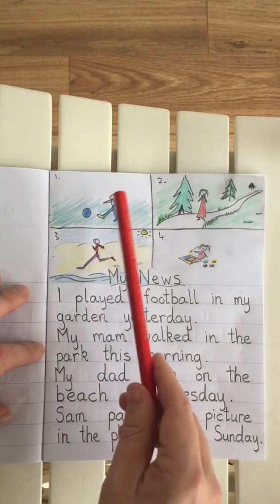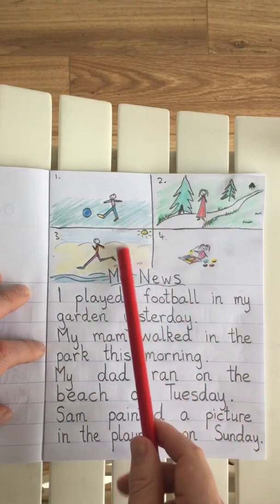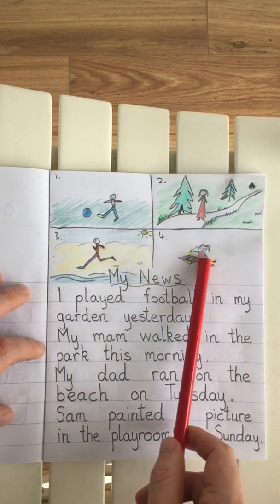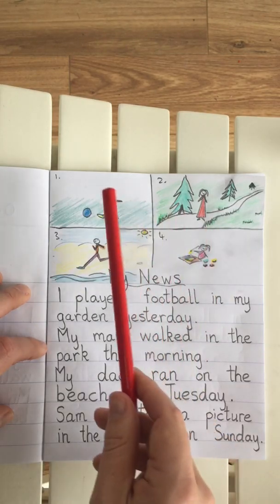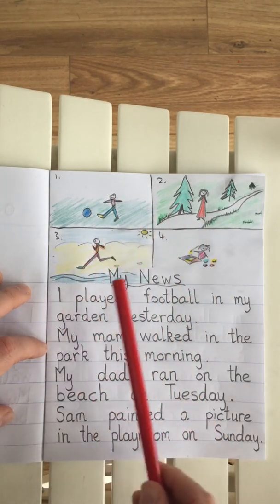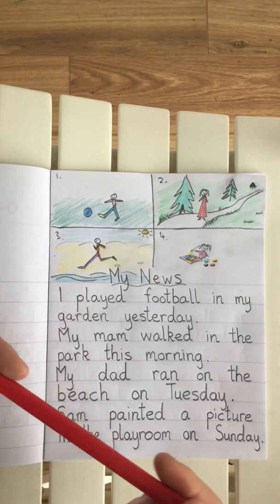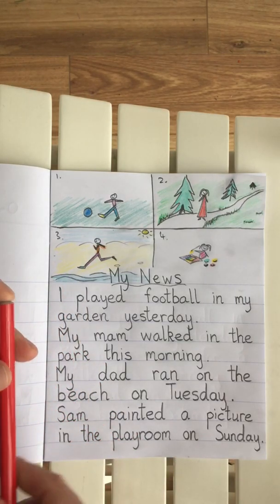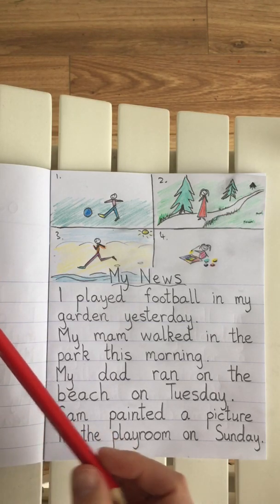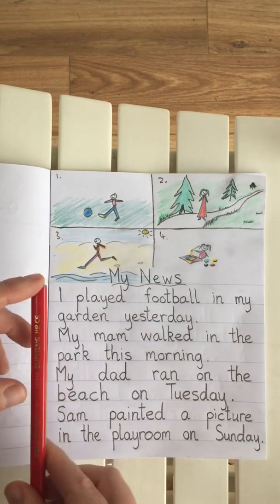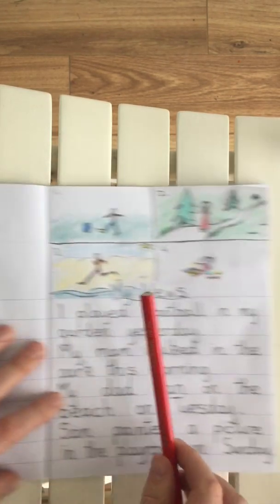So try and do one sentence about yourself, one sentence about your mum, one sentence about your dad, and one sentence about your brother, your sister, your uncle, your auntie, whoever, your granny, your granddad. Try not to just say, I did this, I did that. Try and think of other people. Ask them questions. What news will I write for you this week? Have a little chat with them and see what they've been up to. You can work out a good sentence together, thinking of the four questions. Best of luck.